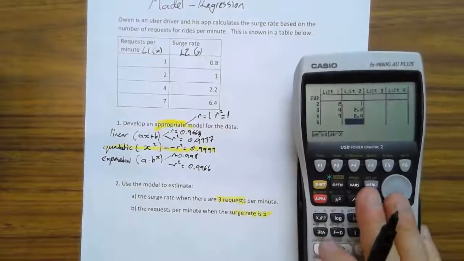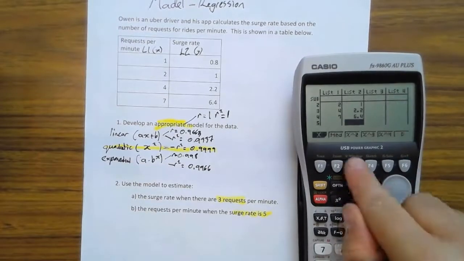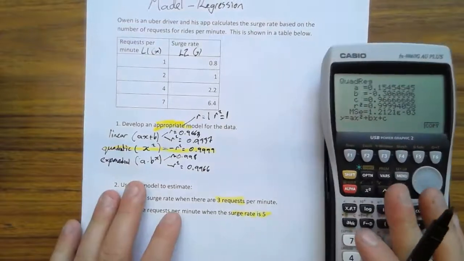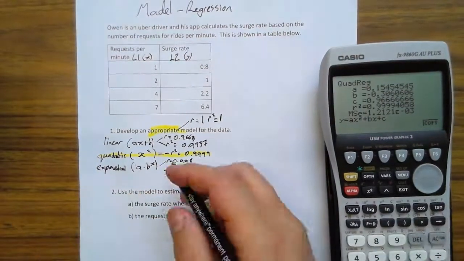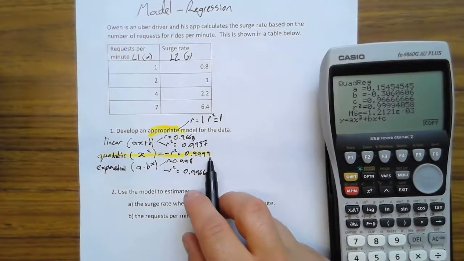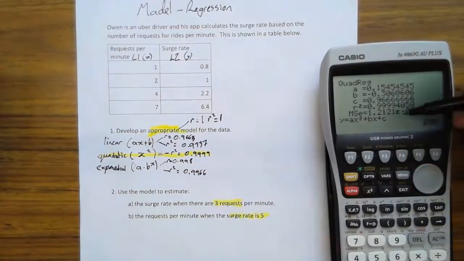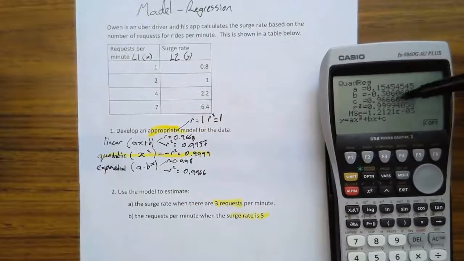So I go back to where quadratic was, this one. Quadratic's the best. It has an r squared value of 0.9999, and I have to write down what the function is. You can do it from here, that's what it looks like, and that's what the a, b and c values are.